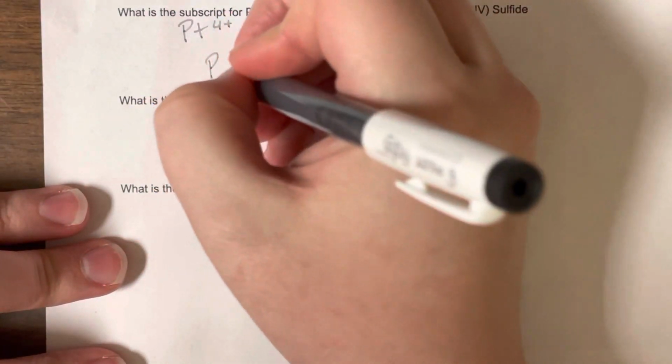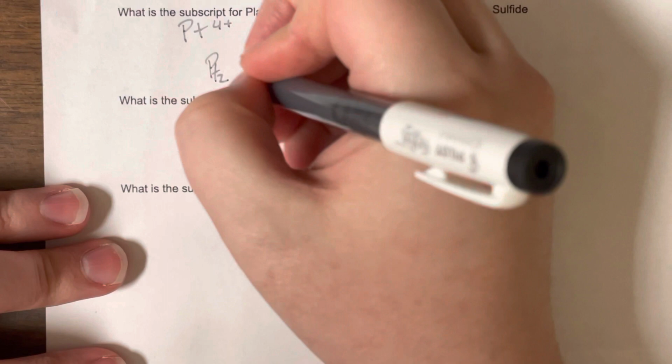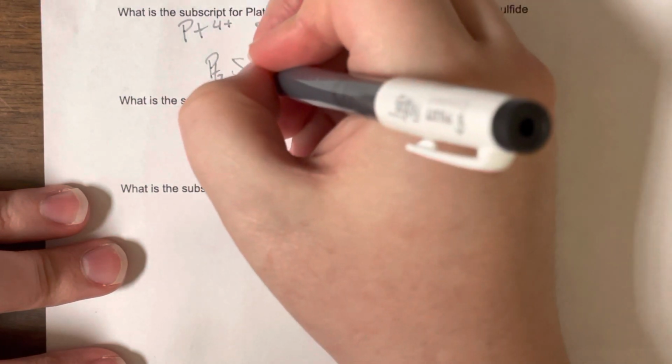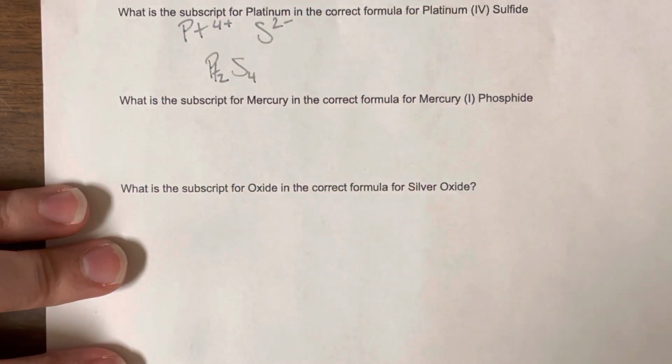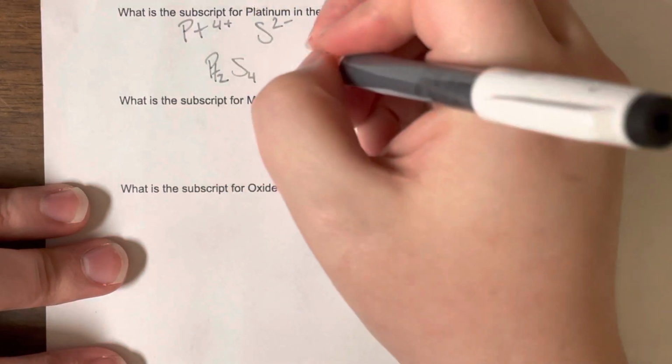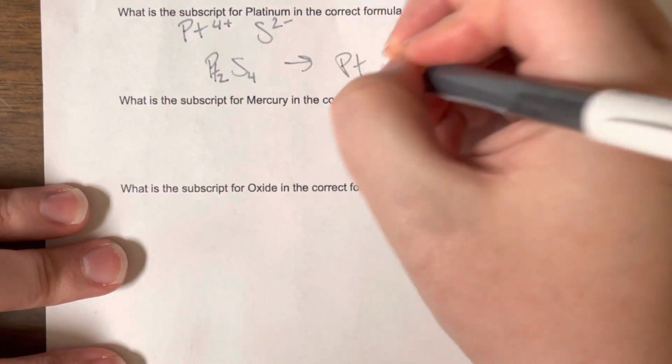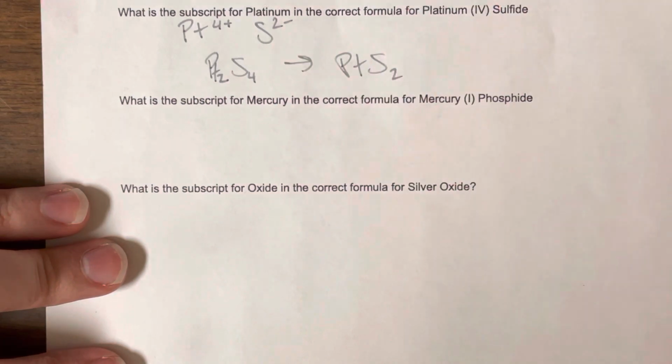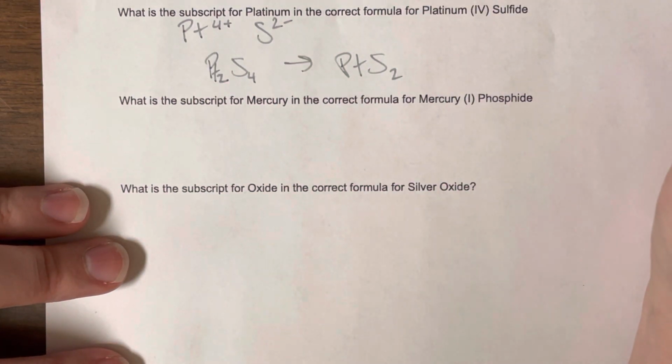Then I would crisscross charges for subscripts and simplify my ratio. My ratio is currently 2 to 4. That can be simplified to 1 to 2. So I would be left with PtS2.